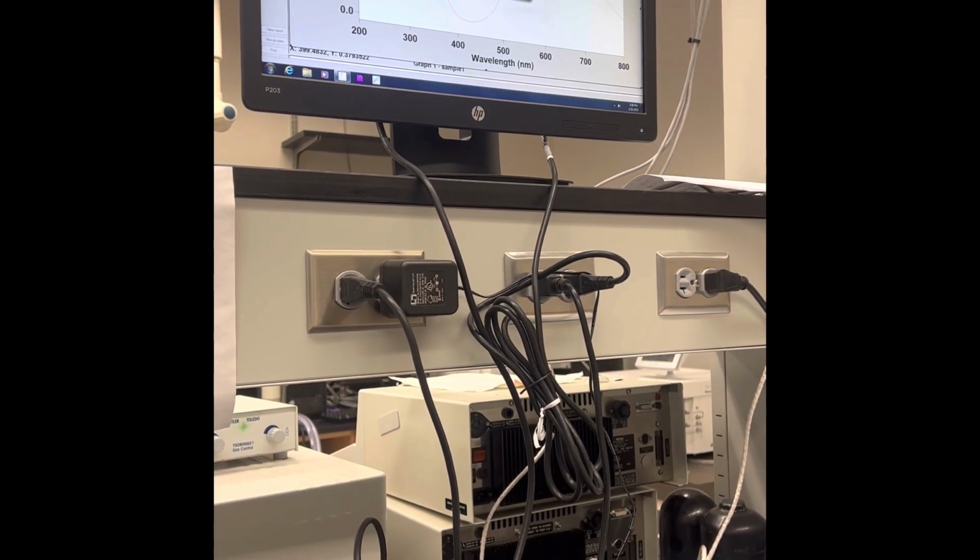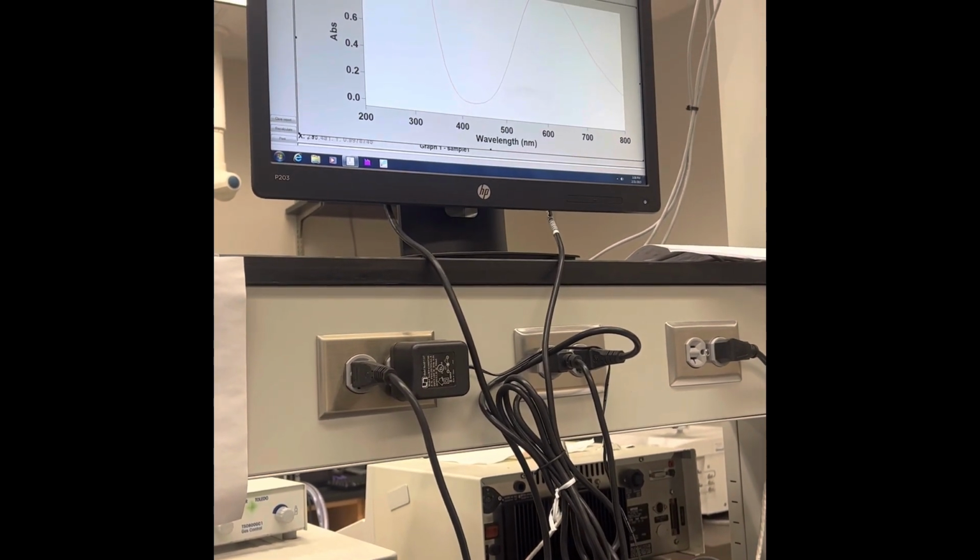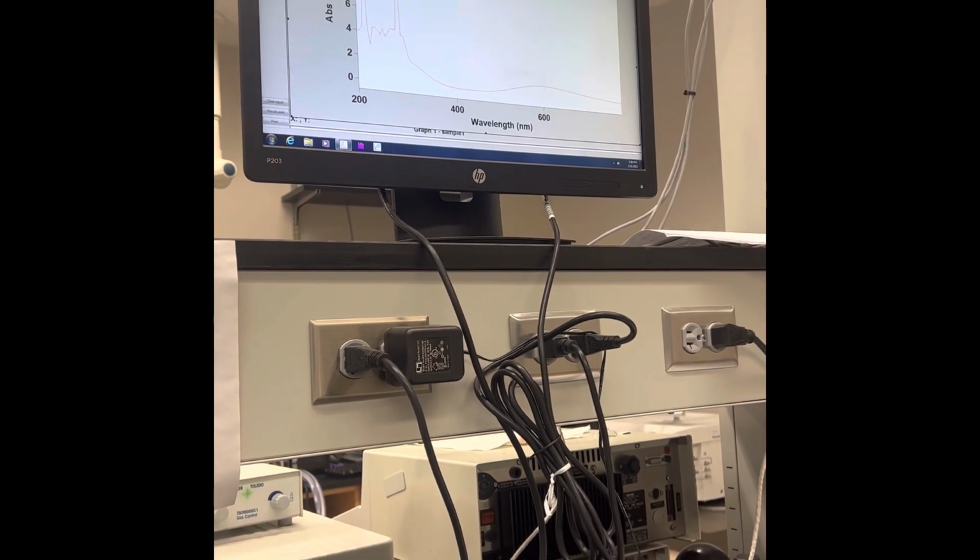After doing all of your scanning and retrieving your data samples, you should find that the relationship between the concentration of the solution and the absorbance of the solution is directly proportional.